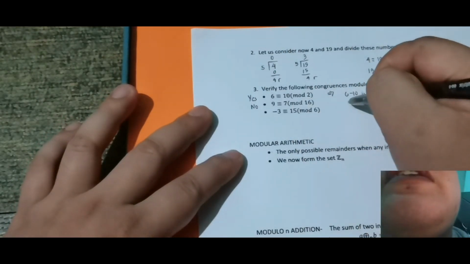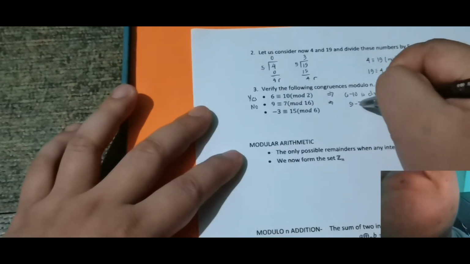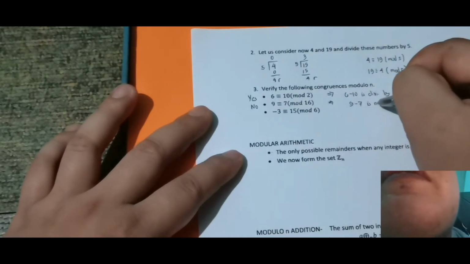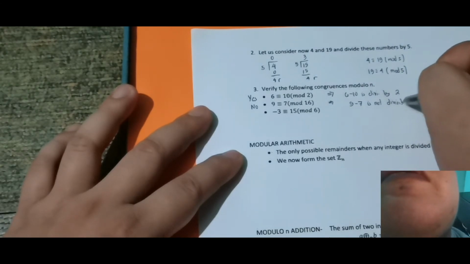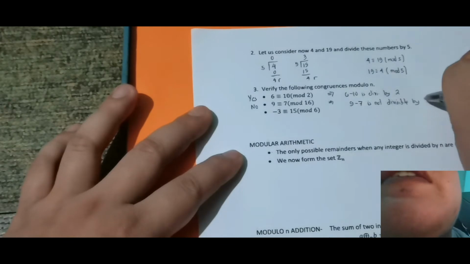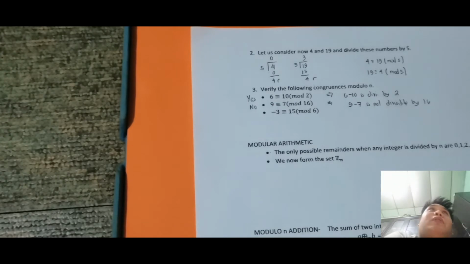No. Why? Kasi 9 minus 7 is not divisible by 16. Kasi 2 divided by 16, that is a fraction. So, alam mo naman kasi 2 over 16, that is 1 over 8. So, hindi siya totally divisible.